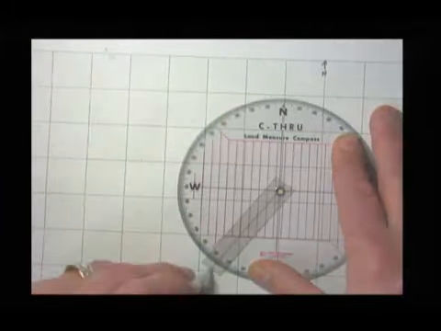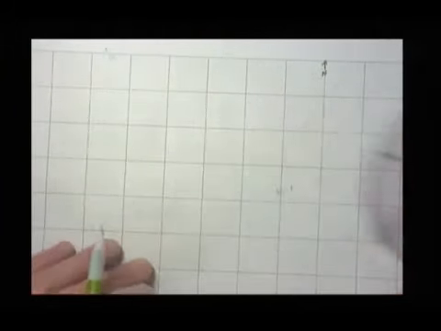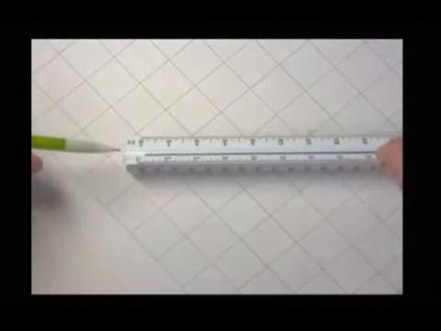And then I put a little dot right there. Hard to see. Do not draw great big globby dots. Globby dots don't work. You want very small, almost imperceptible little dots.